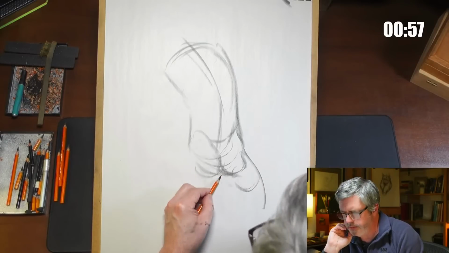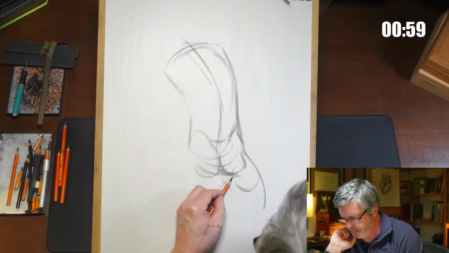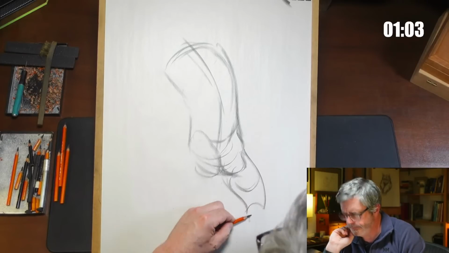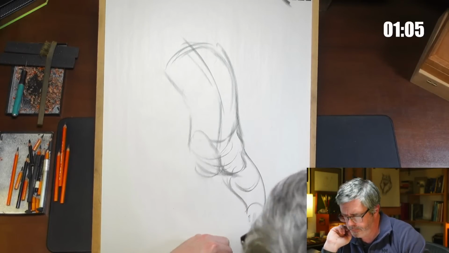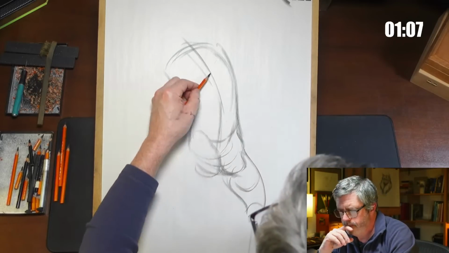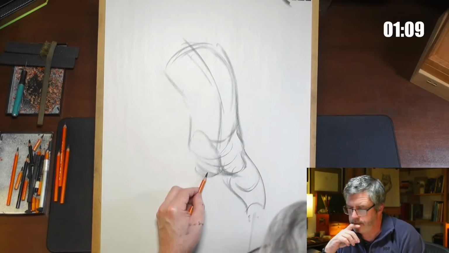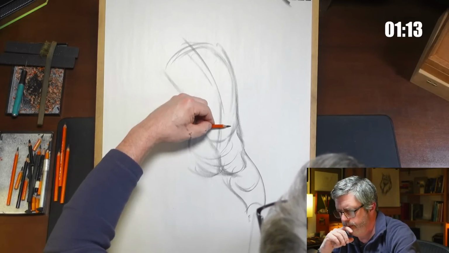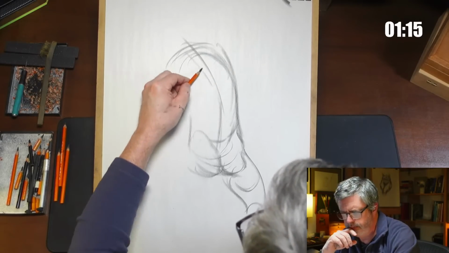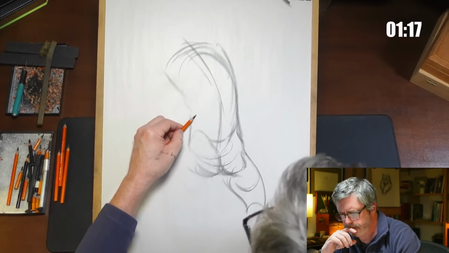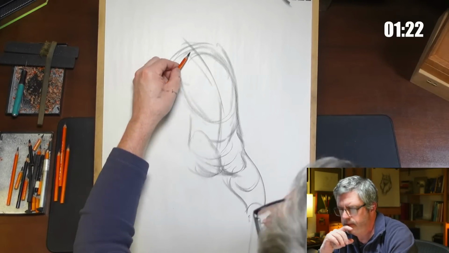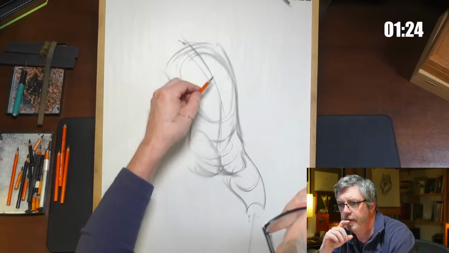This leg going away from us here. Make this a little bit shorter. Somewhere in there.